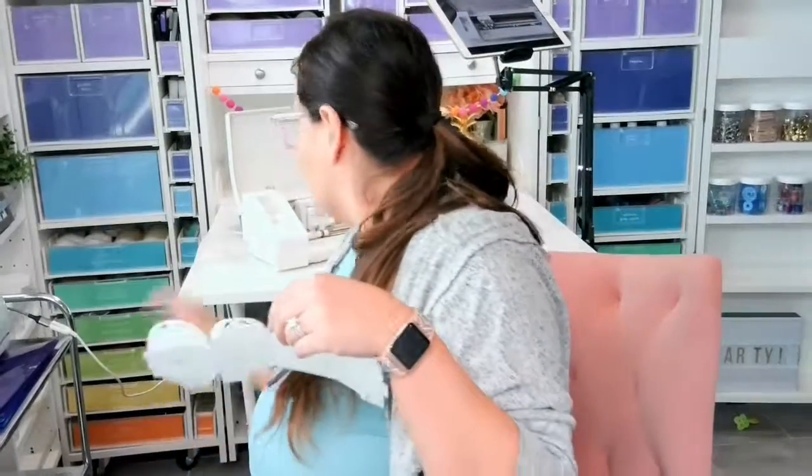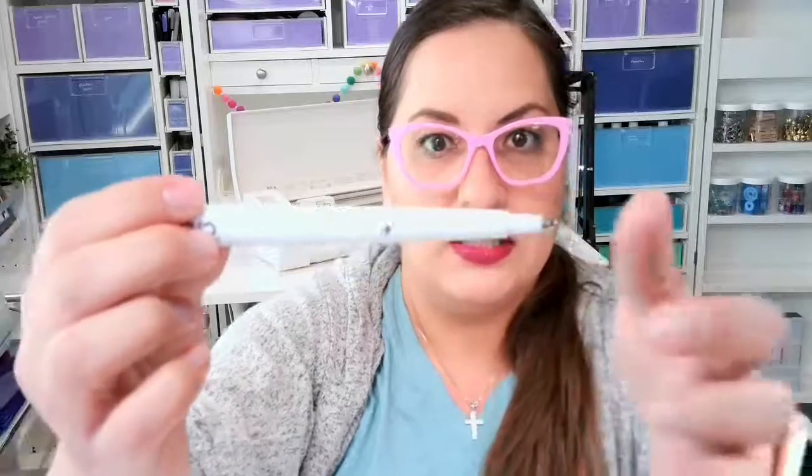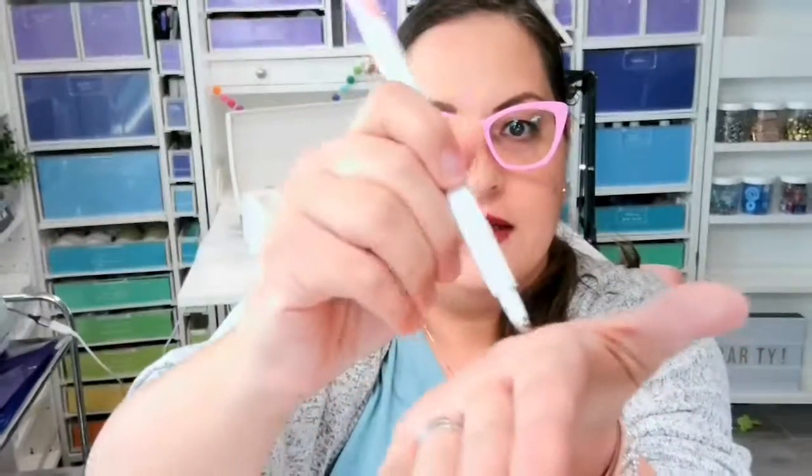With Silhouette, the score line, so if you were using a Cricut, you would be using a scoring tool. Either a scoring blade if you have a Cricut Maker, or a scoring tool like this, which basically kind of feels like a ballpoint pen with no ink.